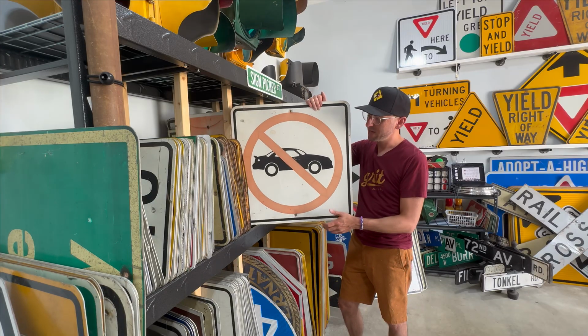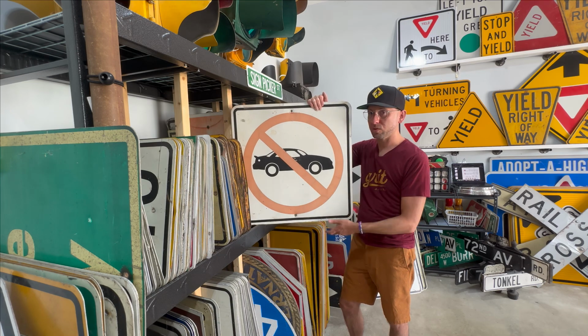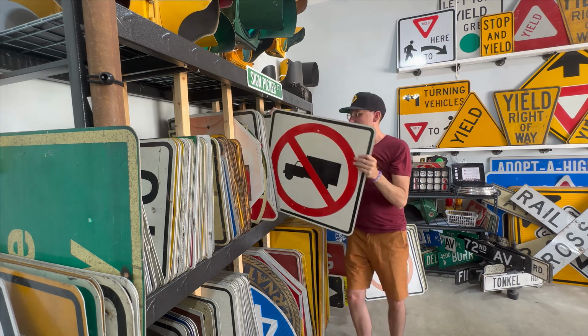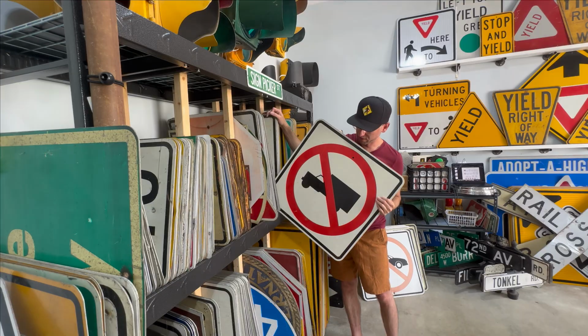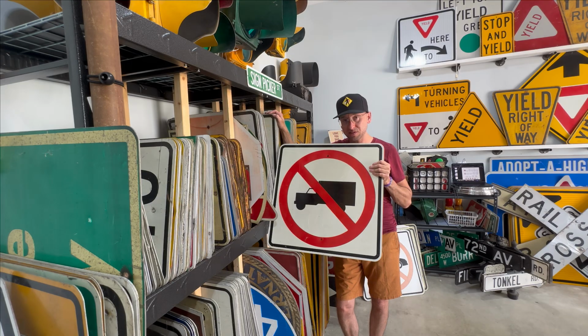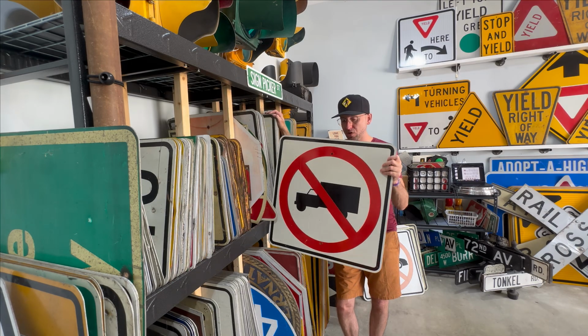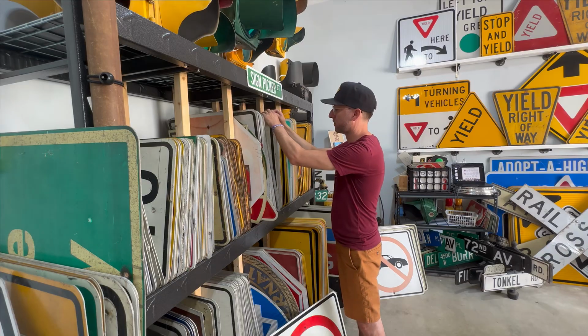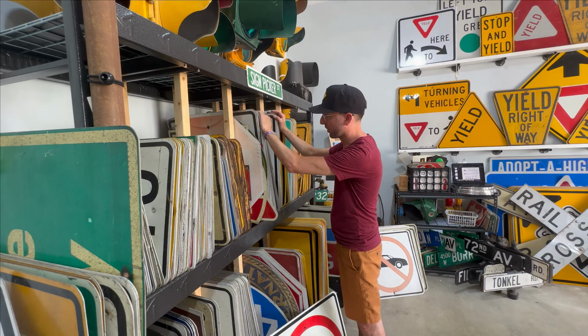Since it's not compliant, I would just categorize this under that selective exclusion category. I'll pull this out for the wall. Here's probably the best shape no truck sign that I have. It's still not compliant anymore because of the reflective sheeting, but the design is the same. The design hasn't changed, so I will pull this one out. All these signs are heavy. I'm starting to lose my place.